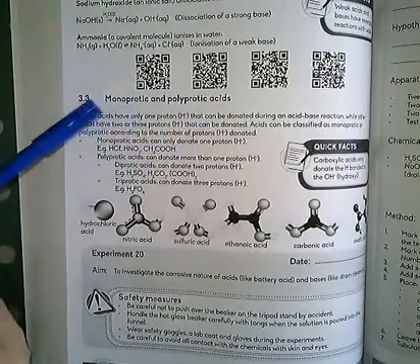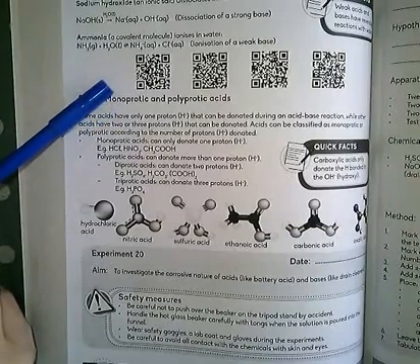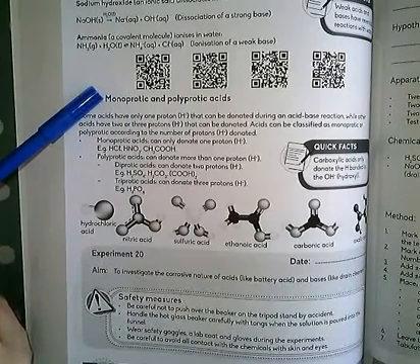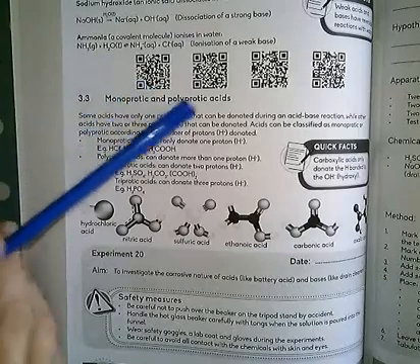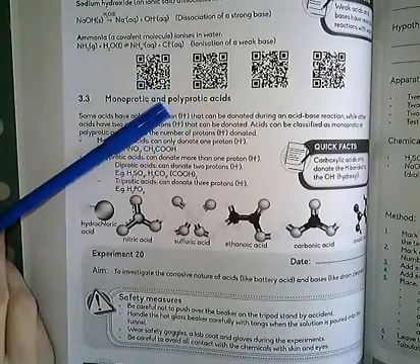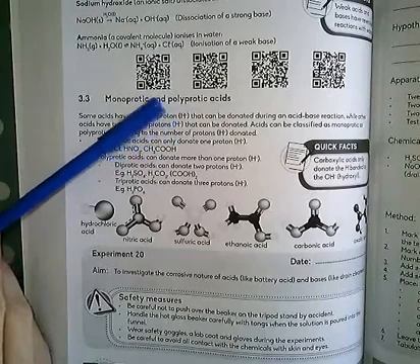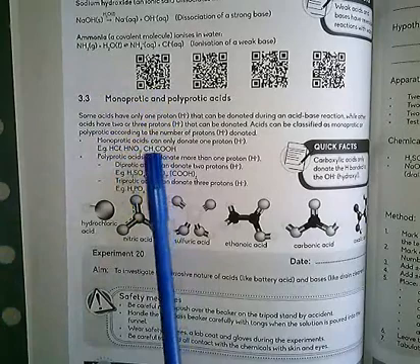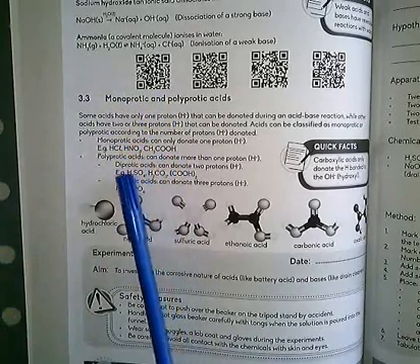They have only one hydrogen to release. For example, HCl, hydrochloric acid, there's one hydrogen. A polyprotic acid can be diprotic, which is 2, or triprotic, which is 3, etc. So an example there of a diprotic acid would be sulfuric acid, H2SO4.